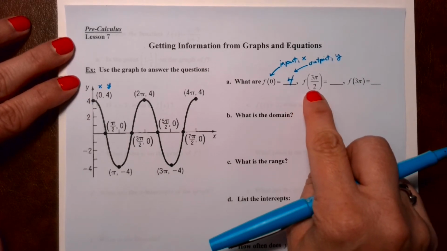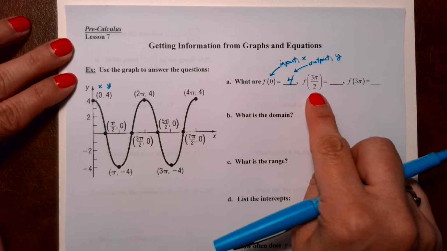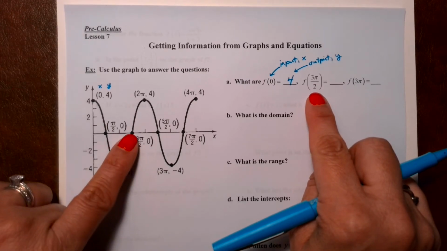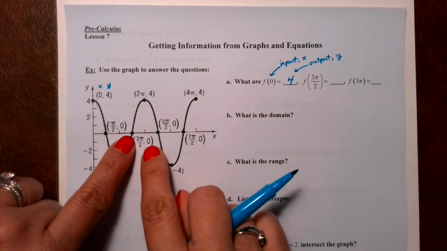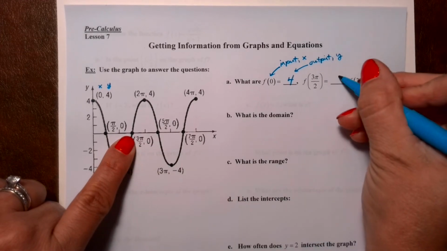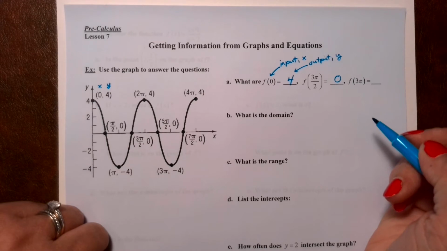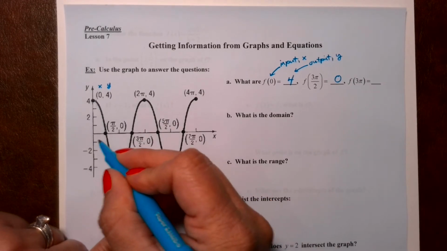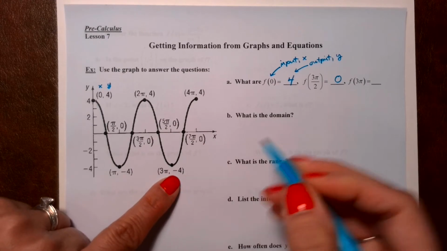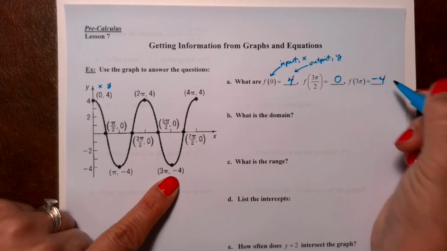Try to find a point that has 3 pi over 2 for the x value. 3 pi over 2 is the x value, and the y value would be 0. What is f of 3 pi? Here's the point. You go to 3 pi, that takes us to an output of -4.